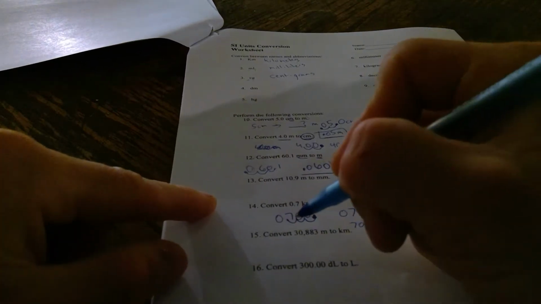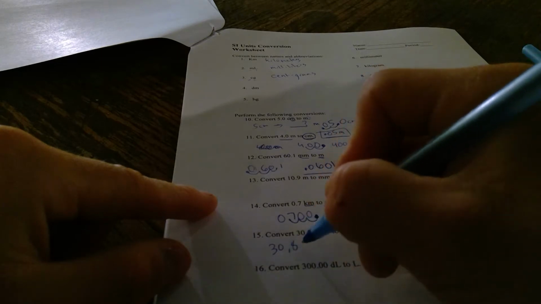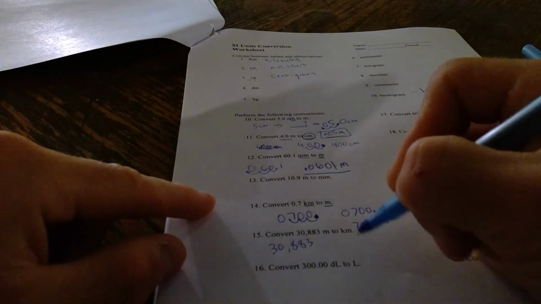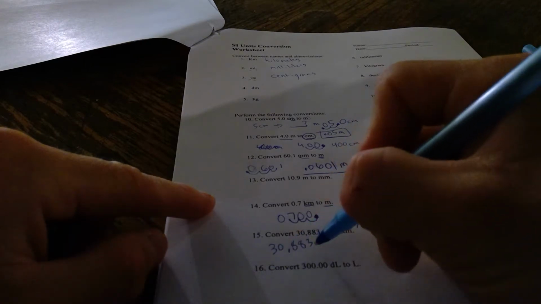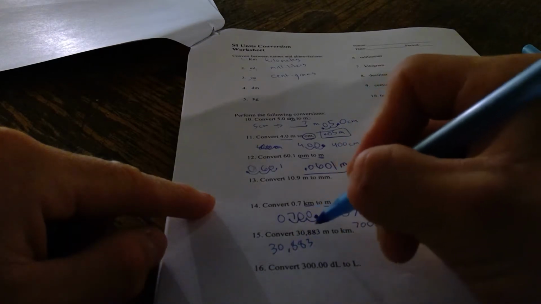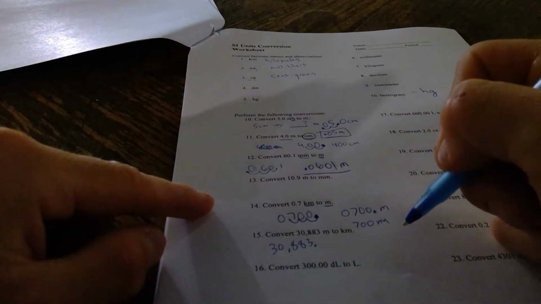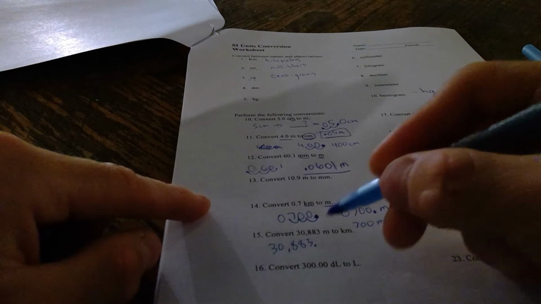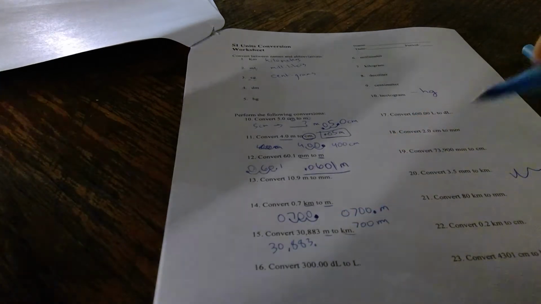Now, if we want to go from 30,883 meters to kilometers, this is what kind of stumps a lot of kids. They're like, well, okay, cool, where's the decimal spot? Well, if there's no decimal spot, it always goes right here at the very end of the number. And so now we're going to go from 30,883 meters to kilometers. Let's check that out.